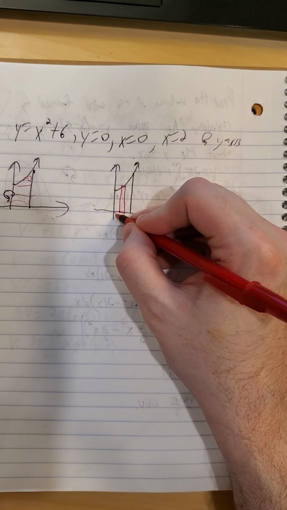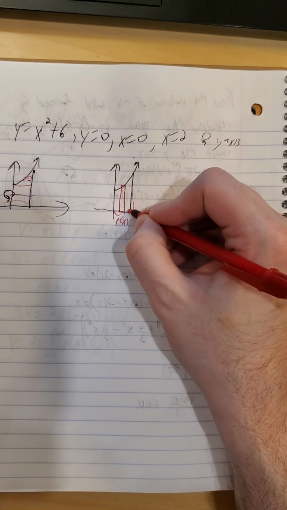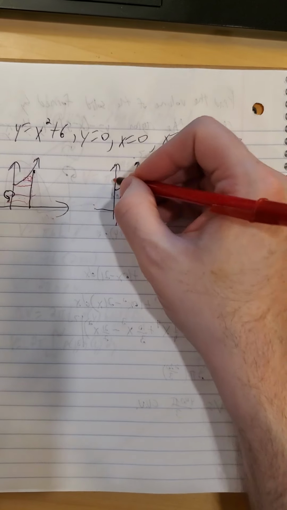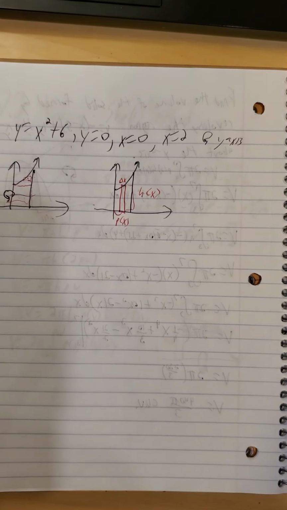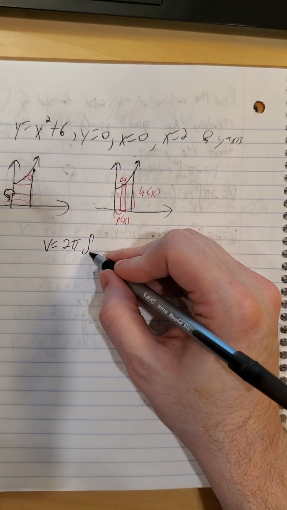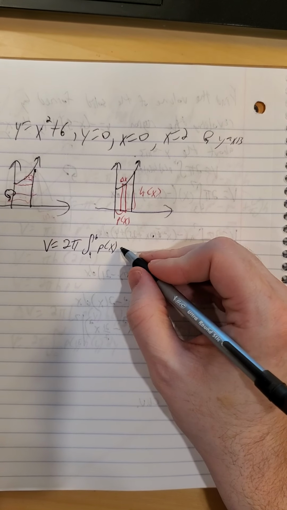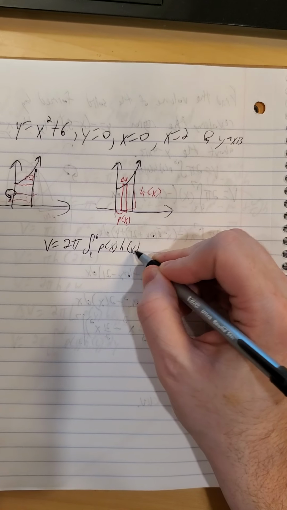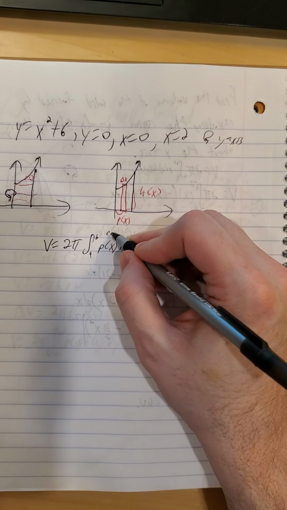So here's our P of x, here is our h of x, and our width is delta x. So volume, 2 pi integral from a to b of P of x, so radius, h of x height, dx.